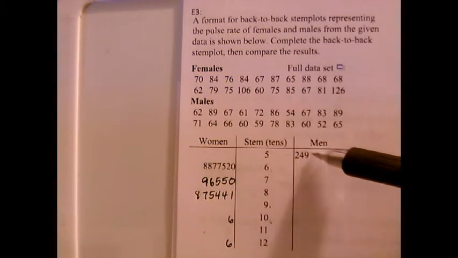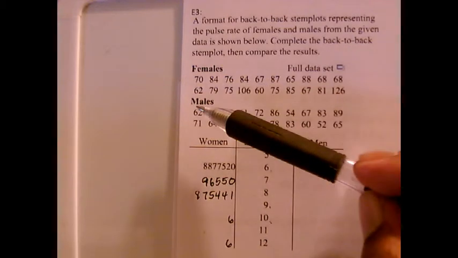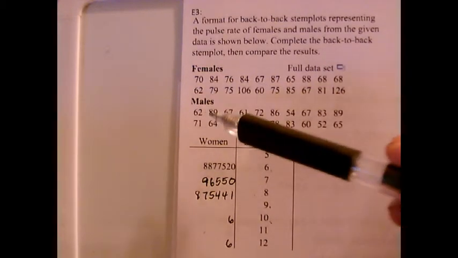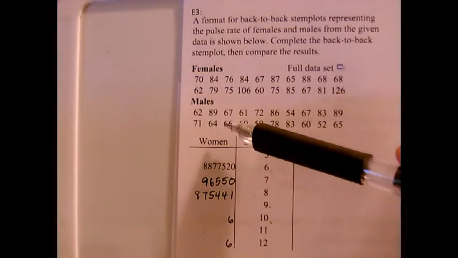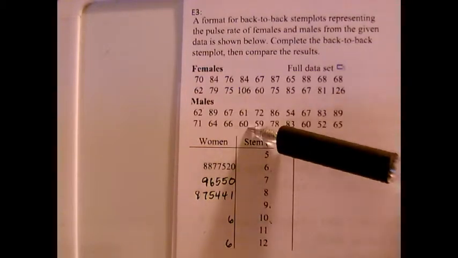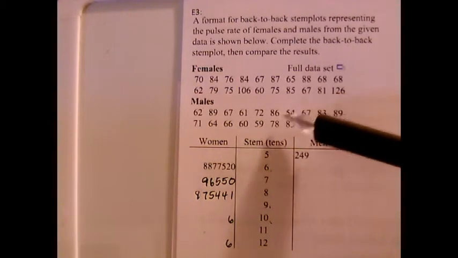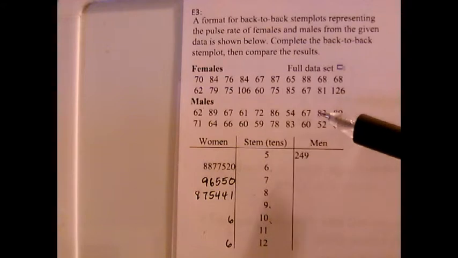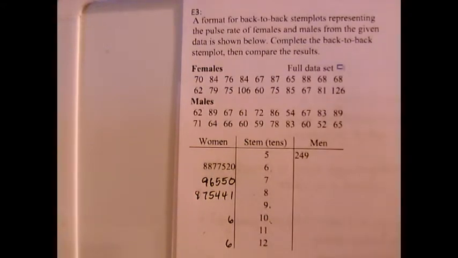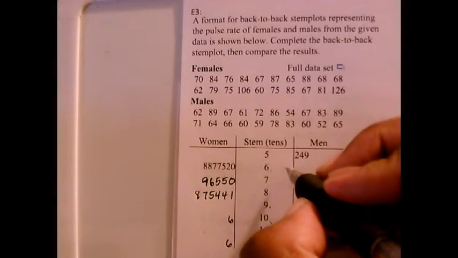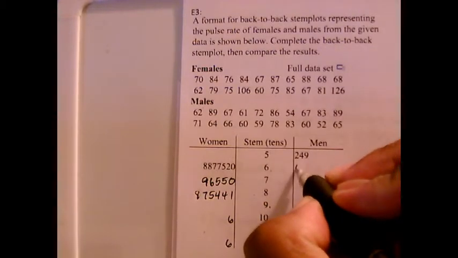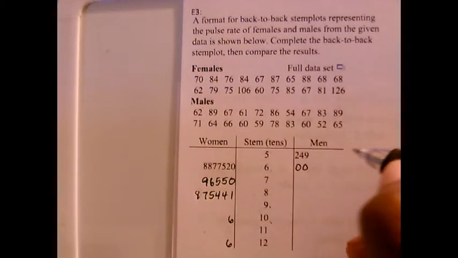For the 50s, you got 52, 54, and 59. Now for the 60s, the numbers that are in the 60s for males: 62, 64, 67, 66, 61, 60, 67, 60, and 65. So I'm going to list these in numerical order from the smallest to the largest. You got 2 60s, so that's 2 zeros.